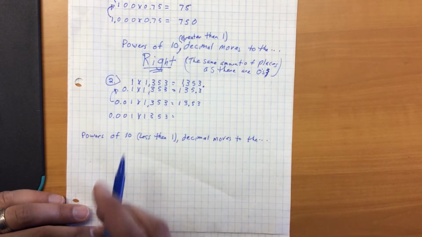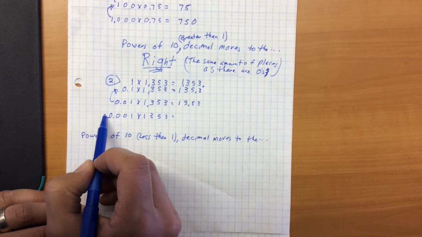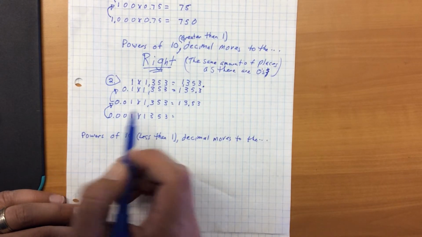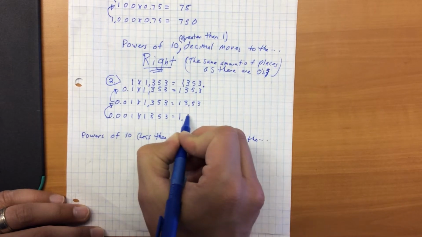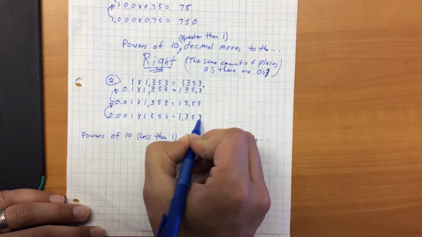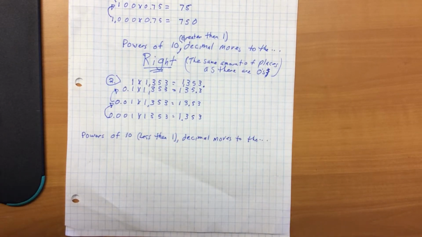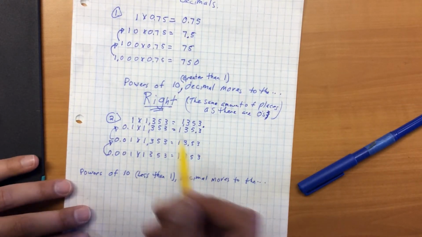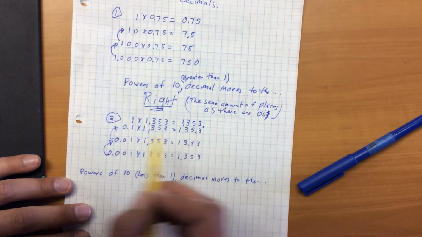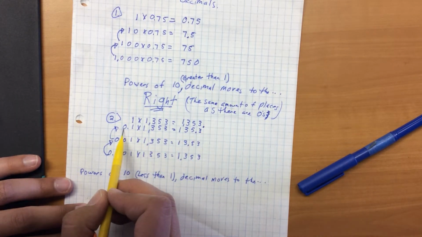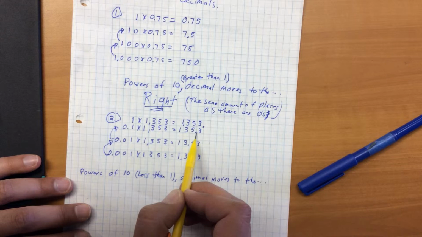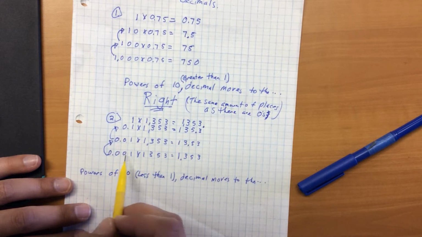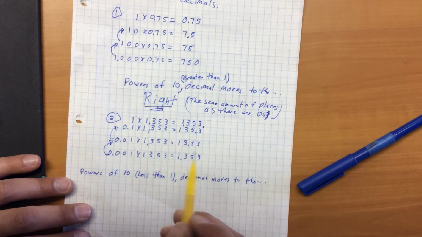Do you see a pattern yet? And 1,000th times 1,353 is going to be 10 times less than 100th. So that's going to be 1 and 353 thousandths. So just like we saw before, 1 is going to stay the same. Wait, here's 1 zero, 0.1. I moved it to the left 1. 0.01, moved it to the left 2. 0.001, moved to the left 3 places.